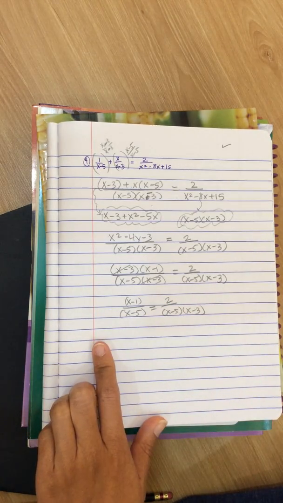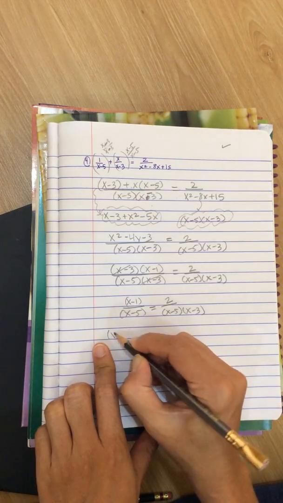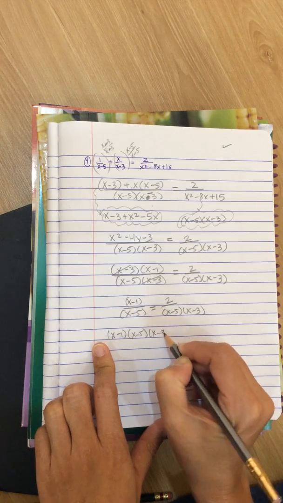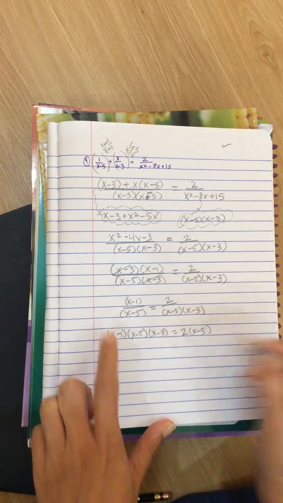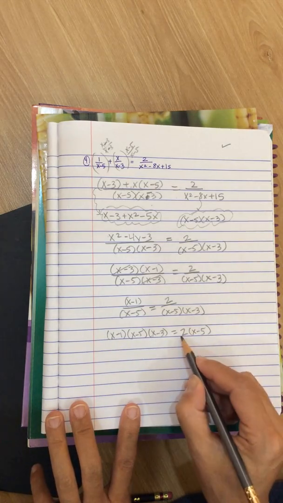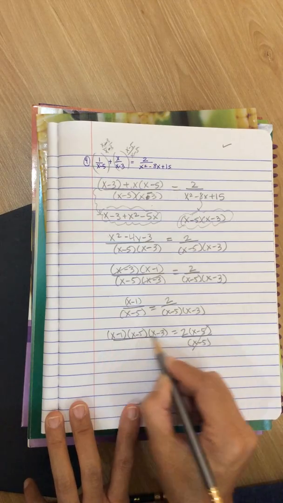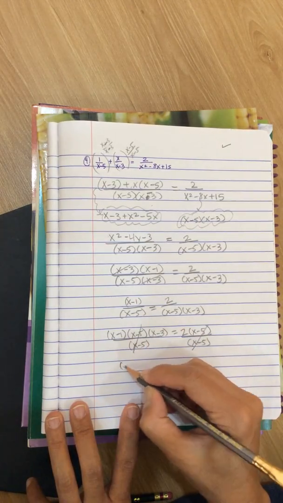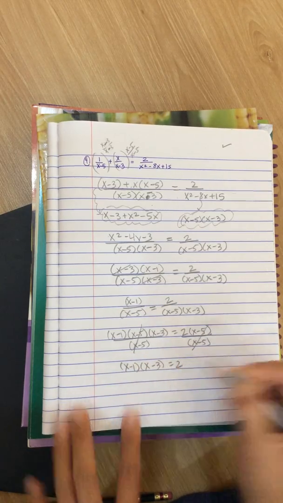All right, now we can cross multiply, right? So all of this equals 2 times x minus 5, right? Now I can divide by x minus 5, divide by x minus 5. That goes away there too. So I'm left with x minus 1 times x minus 3 equals 2.